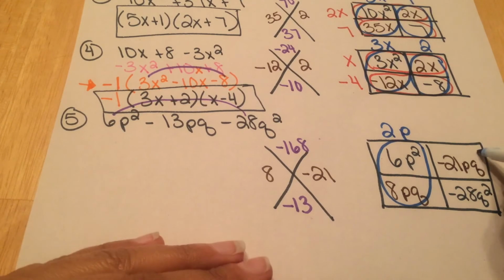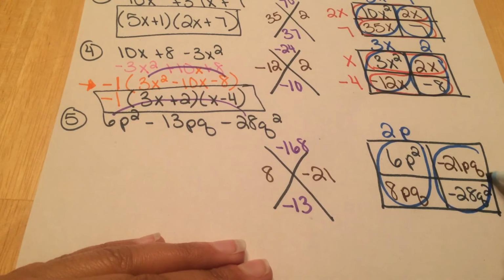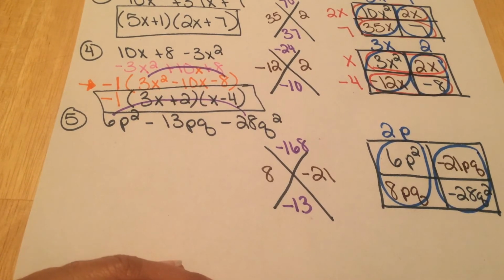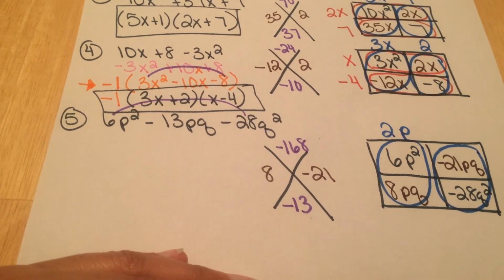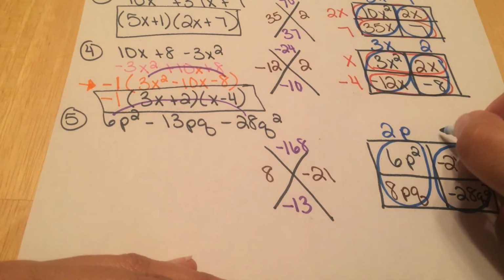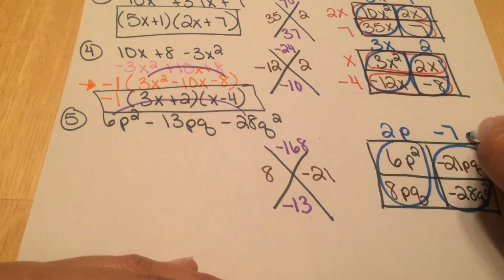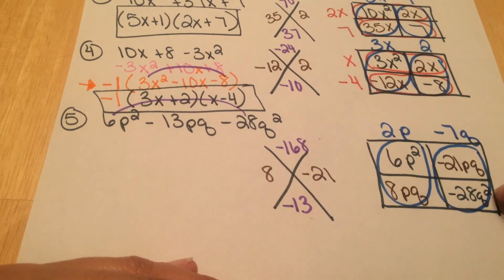Oh, I don't know why I capped my marker. Negative 21PQ and negative 28Q squared have a negative 7, wait for it, Q. So that's where that Q is coming in. So don't worry about it. It got all taken care of with the GCF.